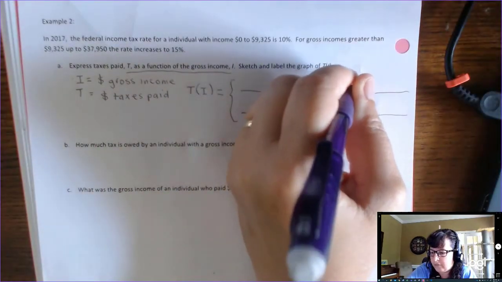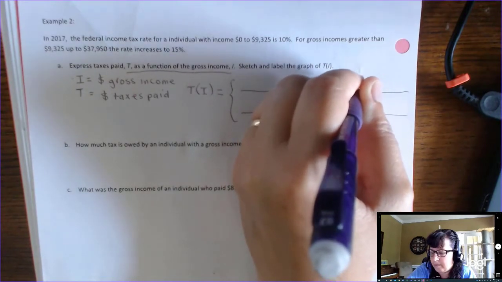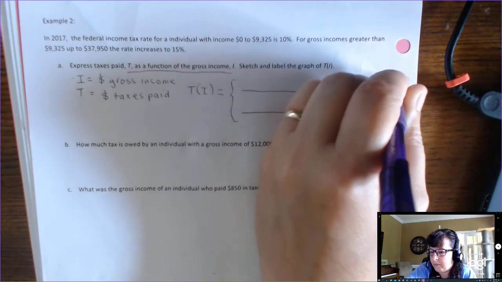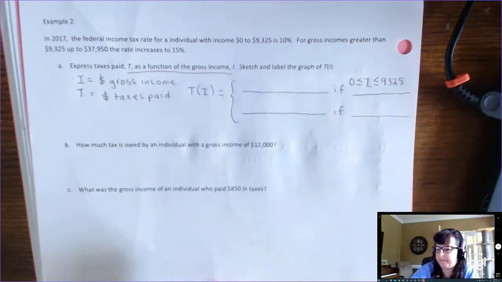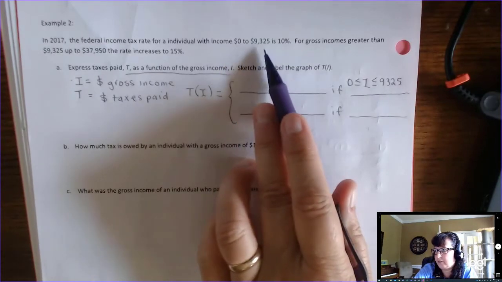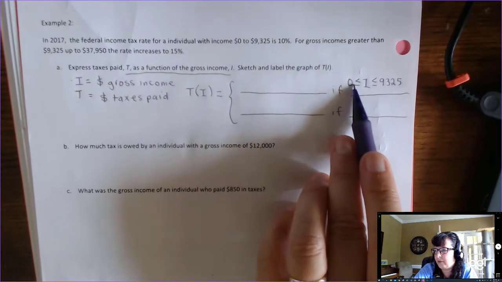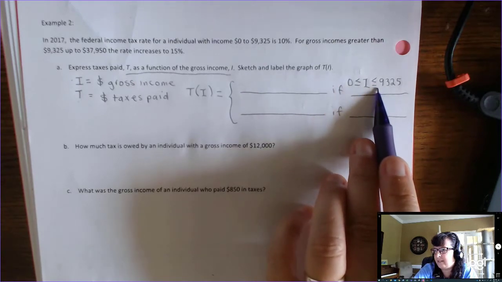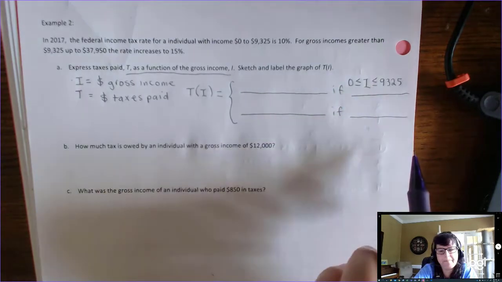So it's easier if we just write something called a combined inequality, and it looks like this. Okay. So here we're saying that I has to be between 0 and 9325. I is greater than or equal to 0, and I is less than or equal to 9325.